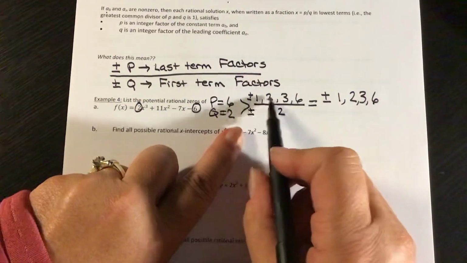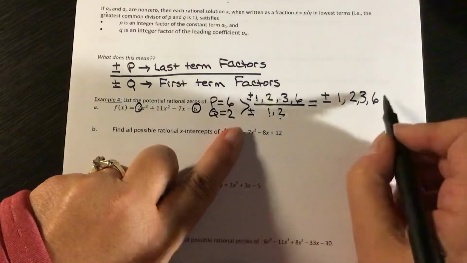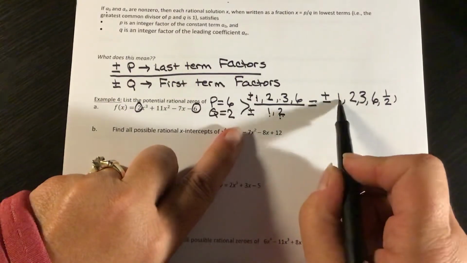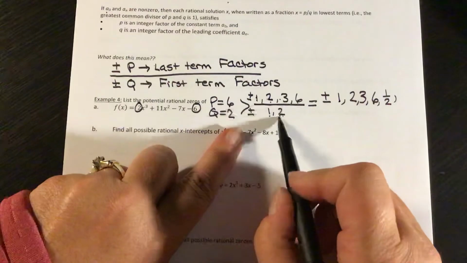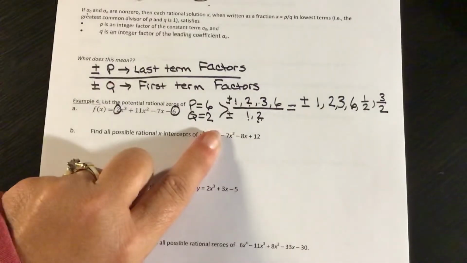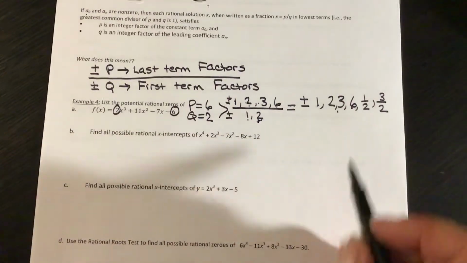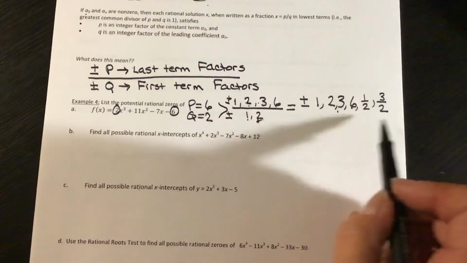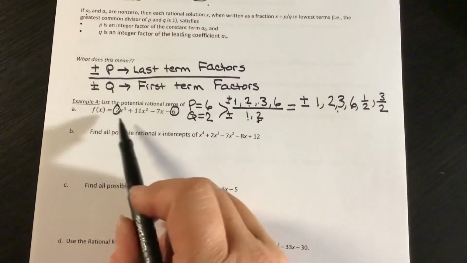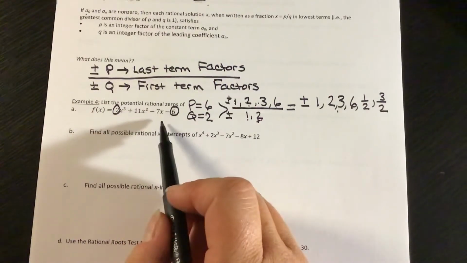Then I take each of these numbers on top and divide them by 2. 1 divided by 2 is 1/2. 2 divided by 2 is 1, that's already there. 3 divided by 2 is 3/2. And 6 divided by 2 is 3. So these are the possible numbers that could potentially be zeros or solutions of this polynomial.